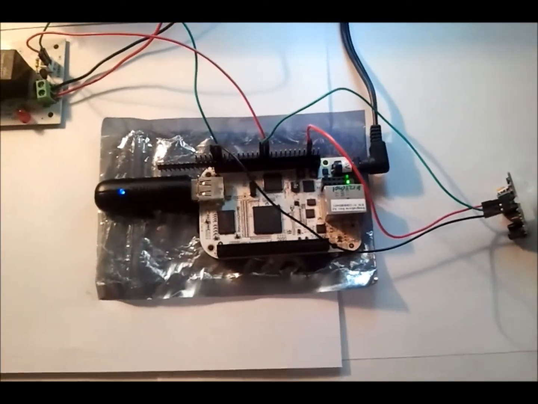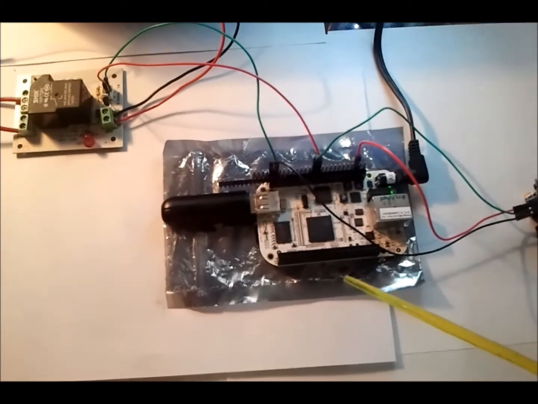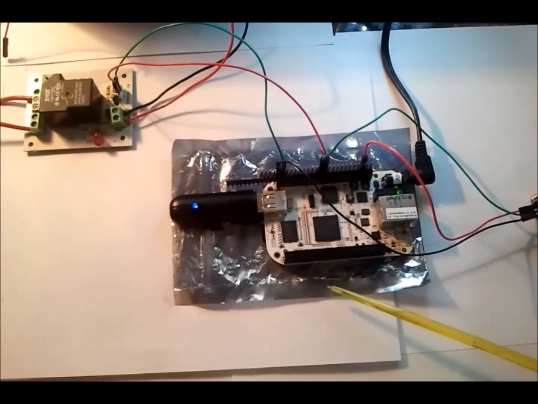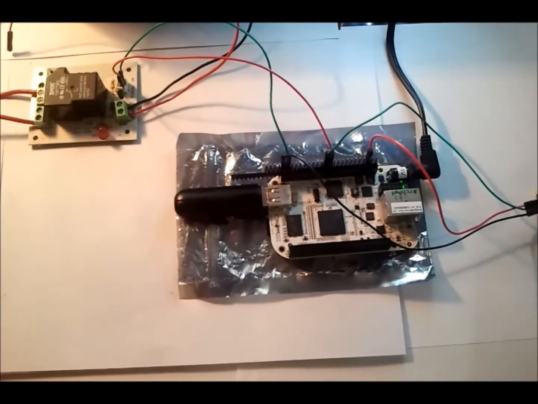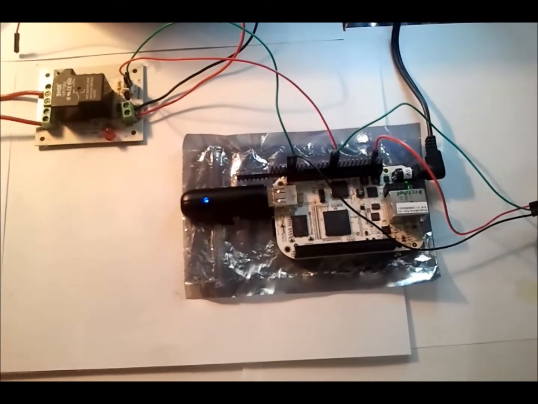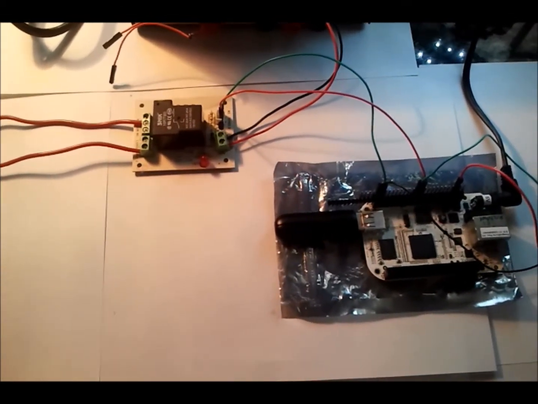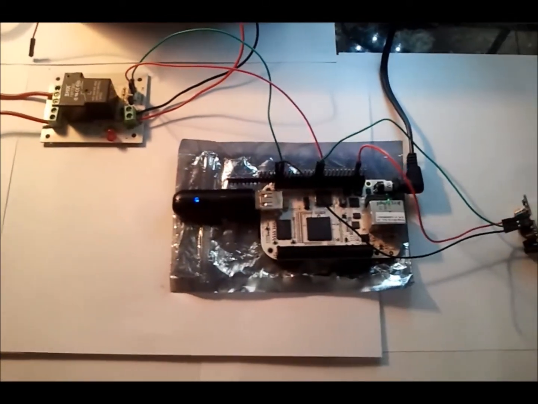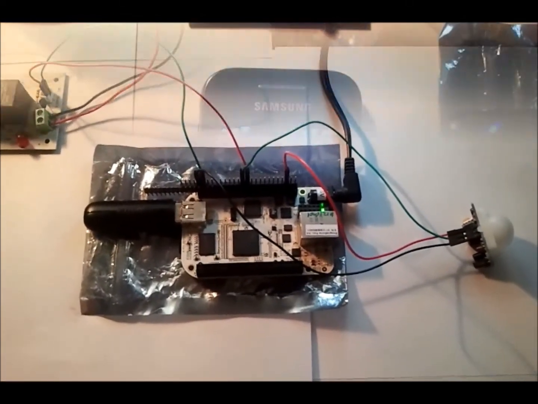So if you are implementing this circuit by yourself, the first thing to do is always place the BeagleBone on the ESD bag, and also make sure that the power rating of the CFL which you are going to connect does not exceed that of the relay. Otherwise it may damage your relay and also sometimes your BeagleBone. So yeah, that's about it. The next part will show you a live demo of this application at work.